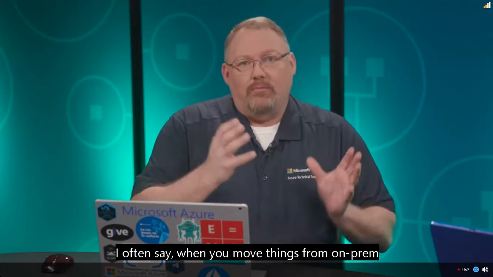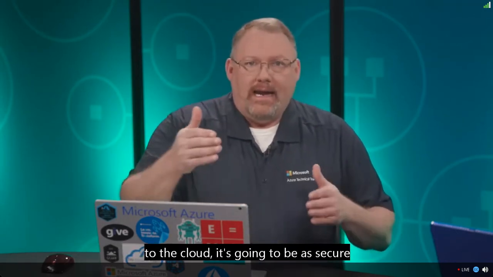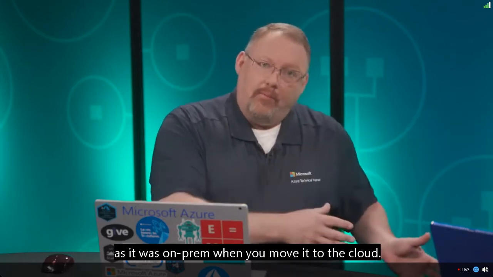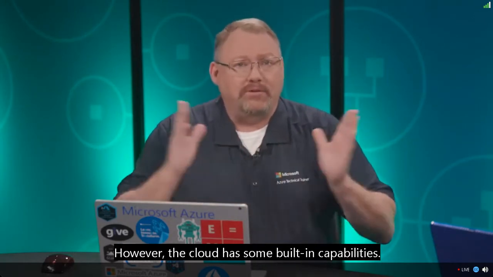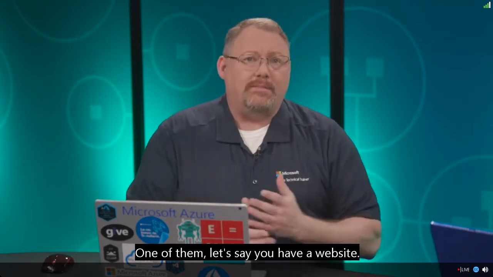So we have to look at security. Once again, this is another one of those shared responsibilities. I often say when you move things from on-prem to the cloud, it's going to be as secure as it was on-prem. However, the cloud has some built-in capabilities. We'll talk about these in Module 3, and one of them, let's say you have a website.